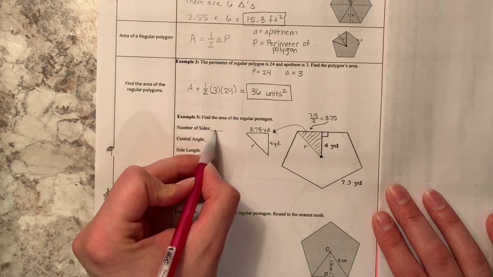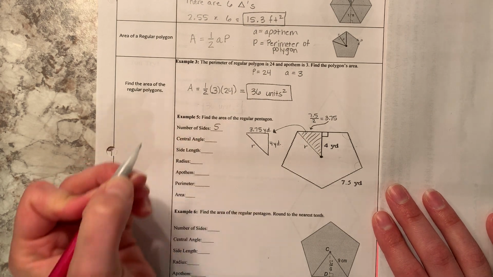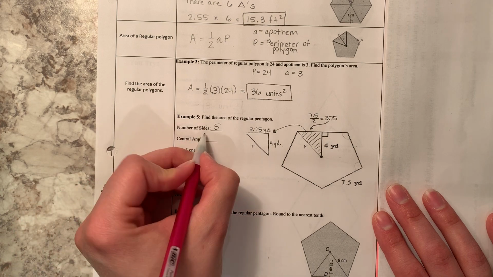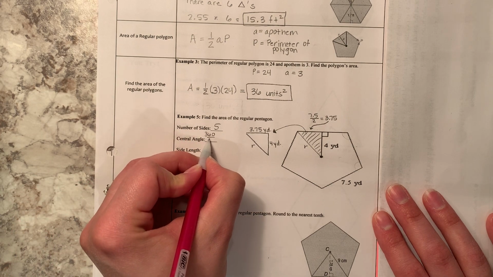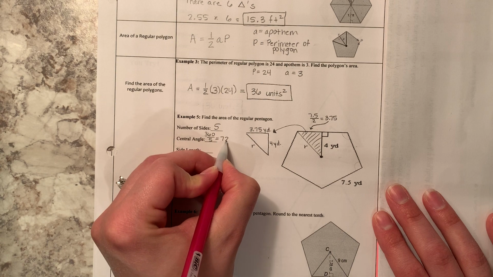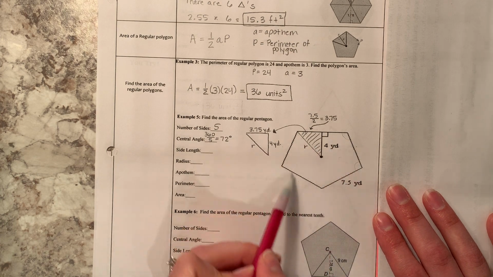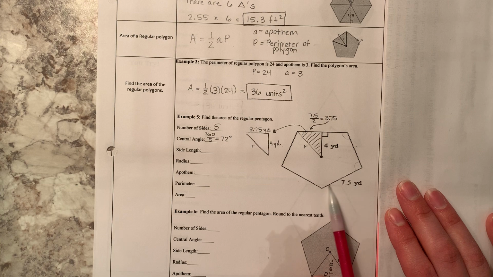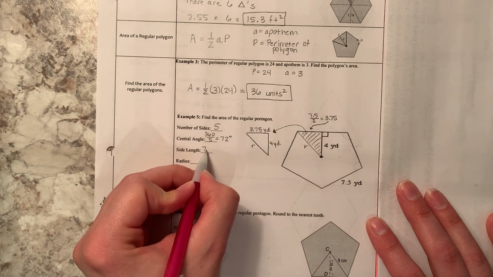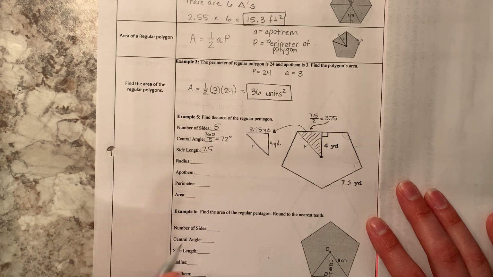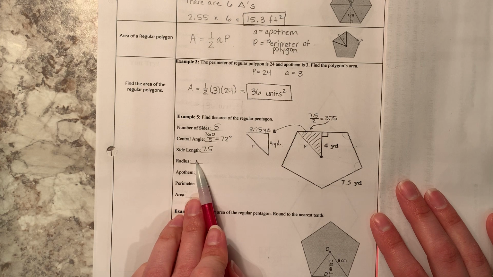How many sides? If you count, you should get 5. What is the central angle? We're going to do 360 divided by 5, and that gets us 72 degrees. Then we're going to figure out what the side length is. A lot of times it's already on the picture, so you can see over here they give us the side length is 7.5.